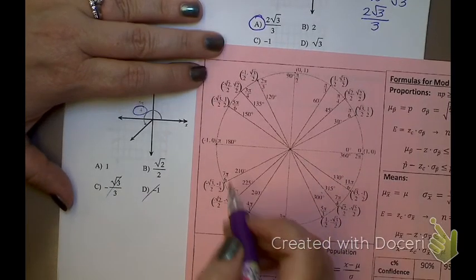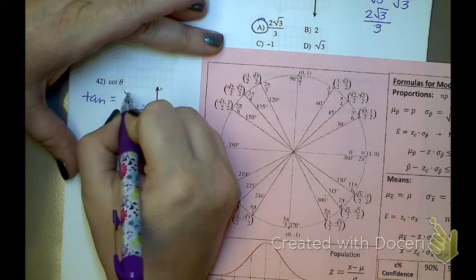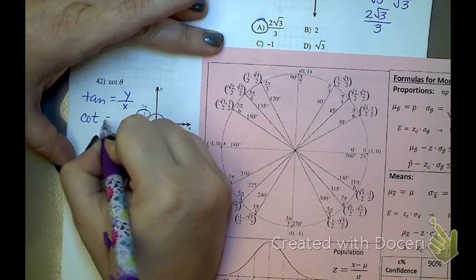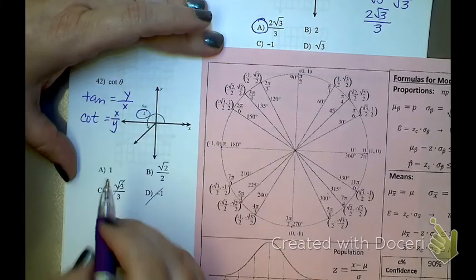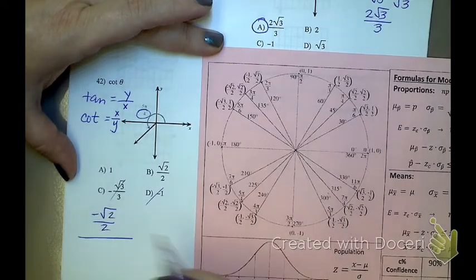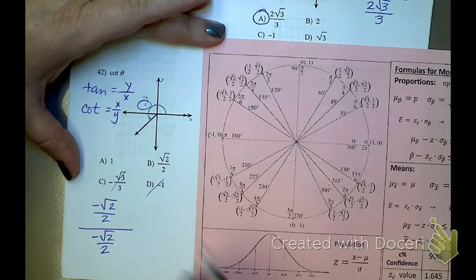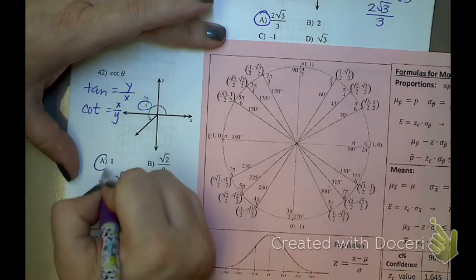So I'm going to do tangent is sine over cosine. Cotangent is the reciprocal, cosine over sine. So I'm going to put the x value, which is negative radical 2 over 2, over the y value, which is negative radical 2 over 2. Now, if you notice, that's the same thing over itself, and anything over itself is 1.